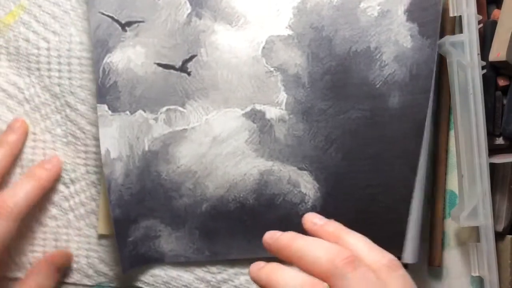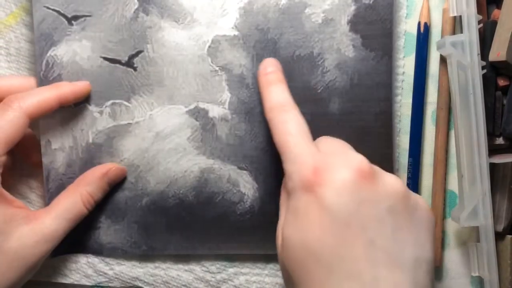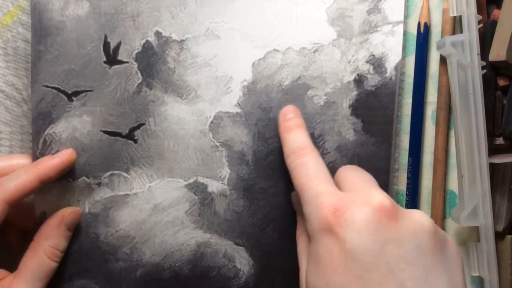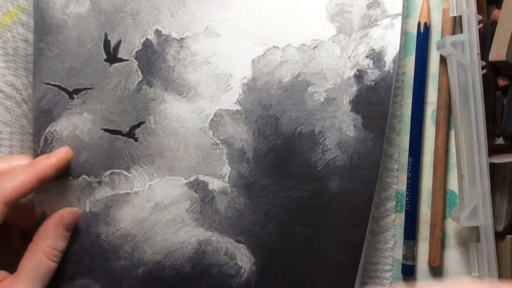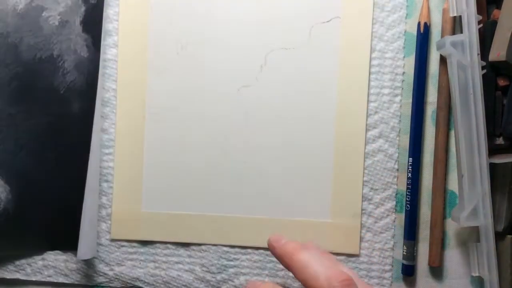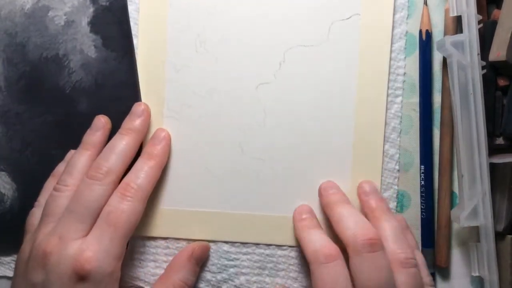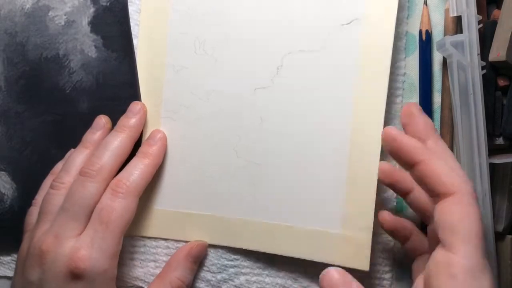So for this picture, I could do a really, really dark purple for these darks, and then a medium purple and a light purple. That part is up to you. I'm going to start with some of my grays to demonstrate that, and then we can always add more colors as we go along.